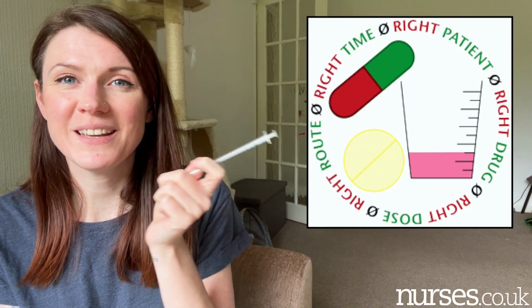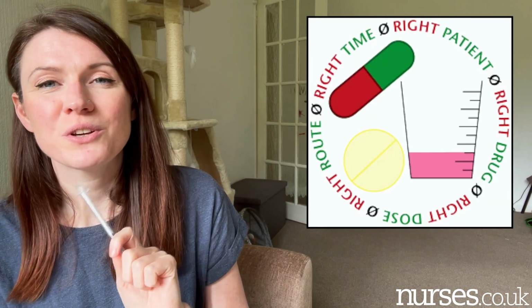Always make sure that you are checking your prescriptions, checking the packet, making sure you've got the correct dose, the right patient, the 5 R's of medication, which I'm going to put here as a reminder. Make sure you've got all of that right so that you can give the correct thing to your patient in the correct way.